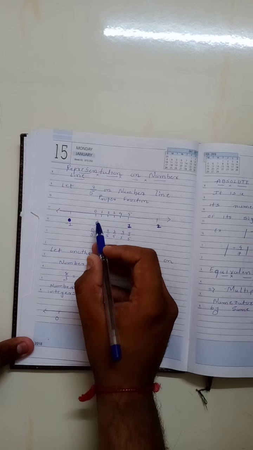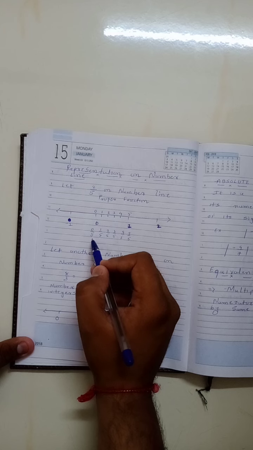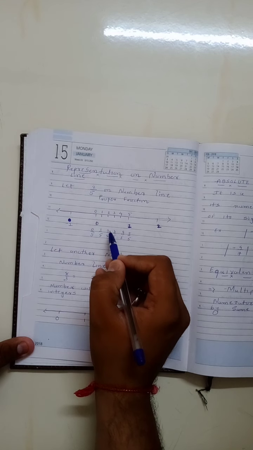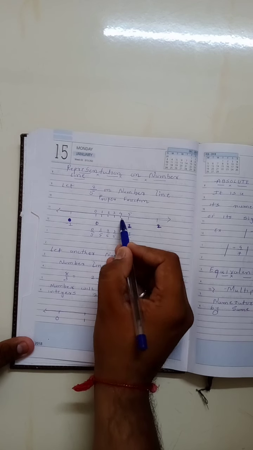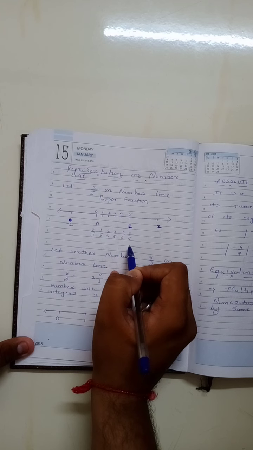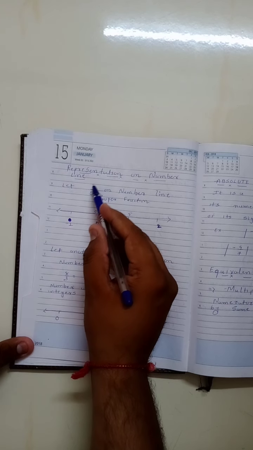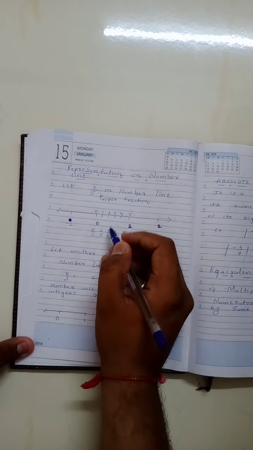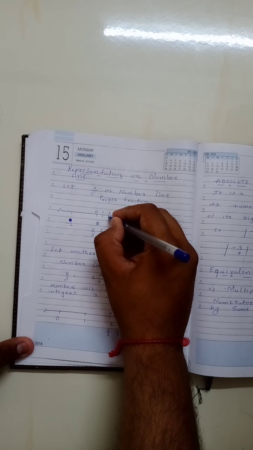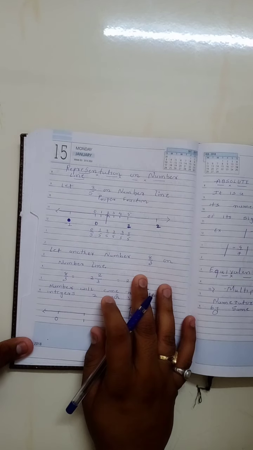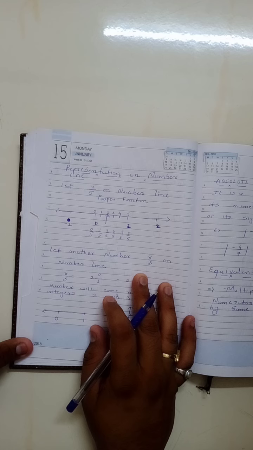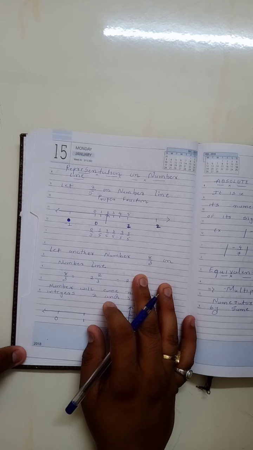Now we name them: 0 upon 5, 1 upon 5, 2 upon 5, 3 upon 5, 4 upon 5 and 5 upon 5. Here we require 2 upon 5, so we mark 2 upon 5. Getting it? Okay.